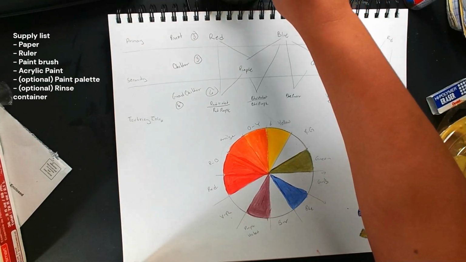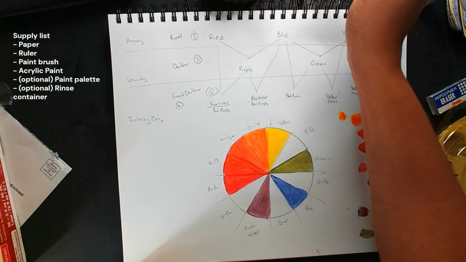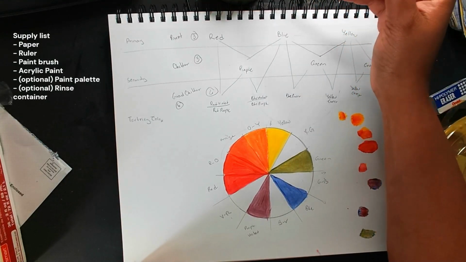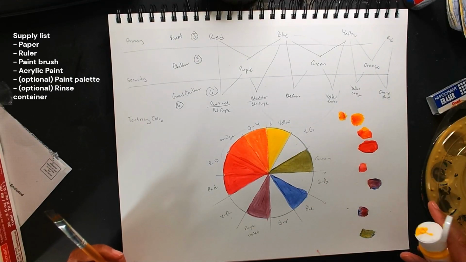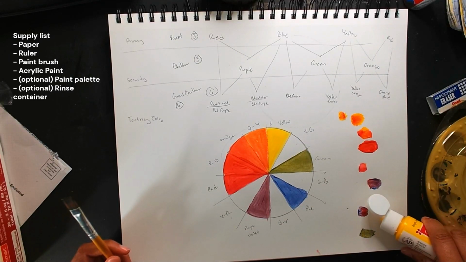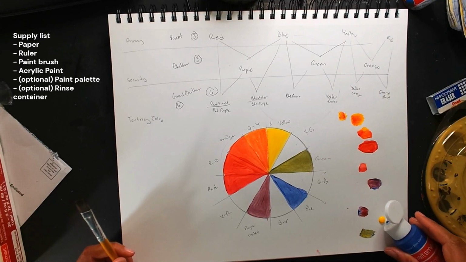And now I'm going to head in the opposite direction. I need mostly yellow with a drip of blue. Just a little bit.